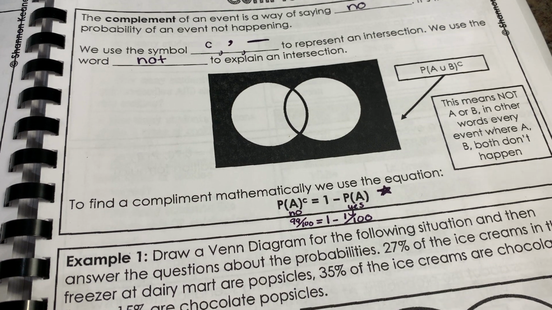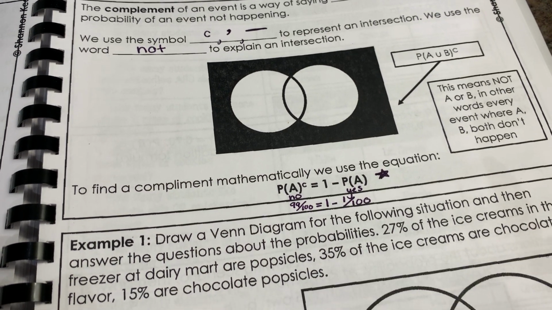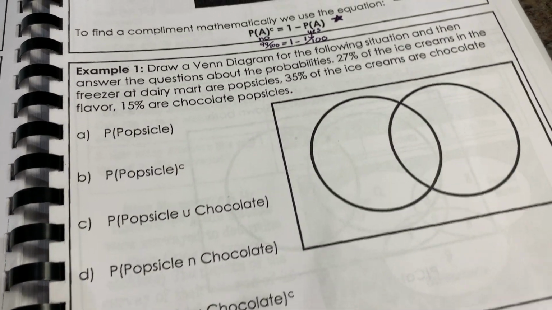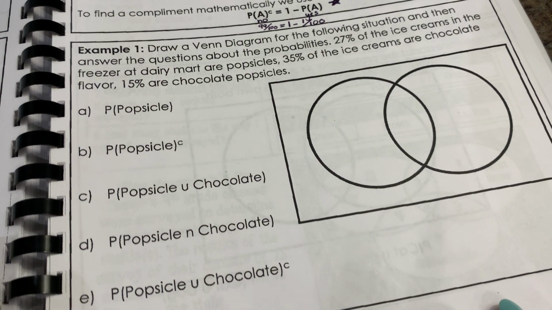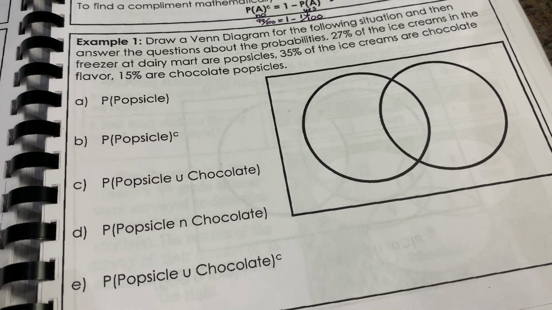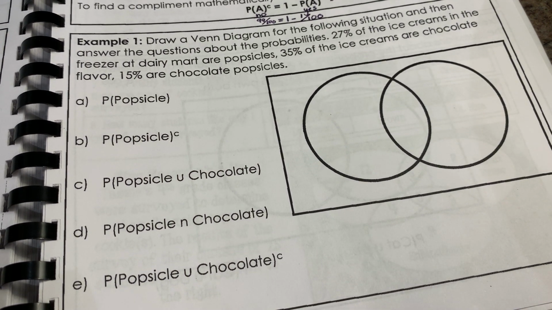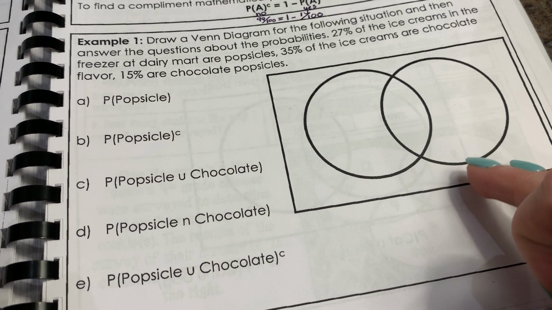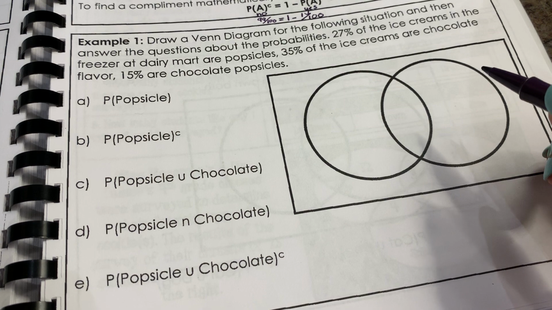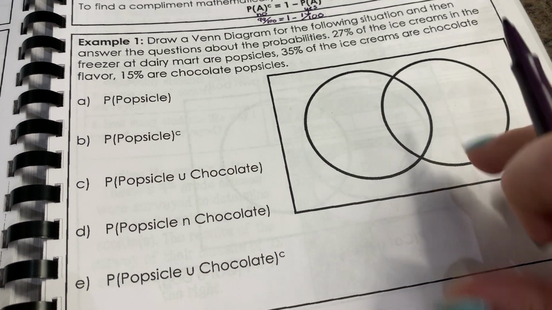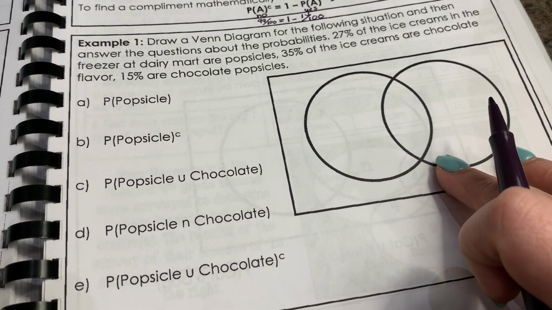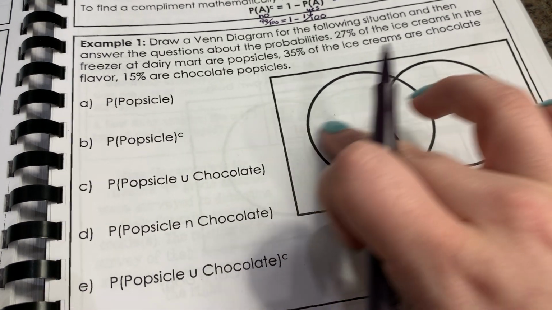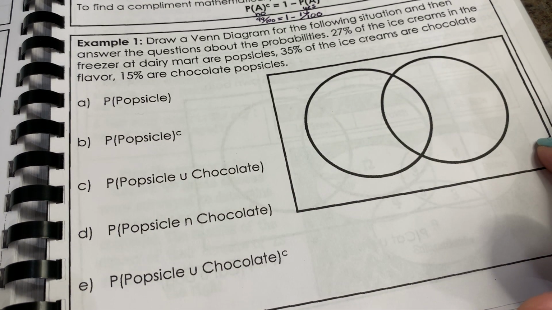So what we've got now is we've got our intersection, our union, and our complement. We're gonna put it all together and we're gonna talk about how the heck do I make a Venn diagram. So let's take a look at example 1. Venn diagrams are really nice, y'all. They are a way to show a probability situation and help yourself out in figuring out your intersection here in the middle, your union, your complement, okay?